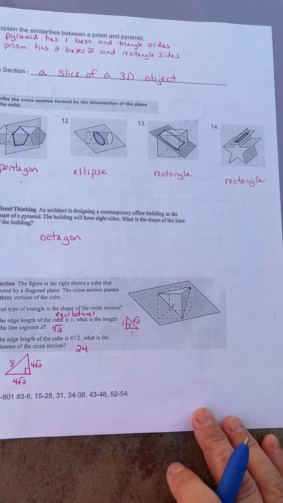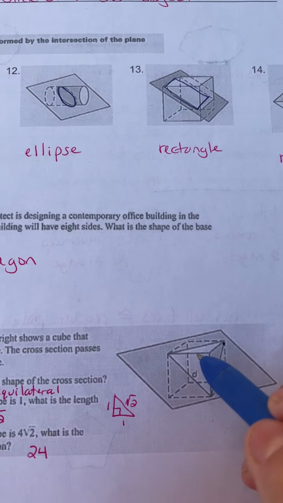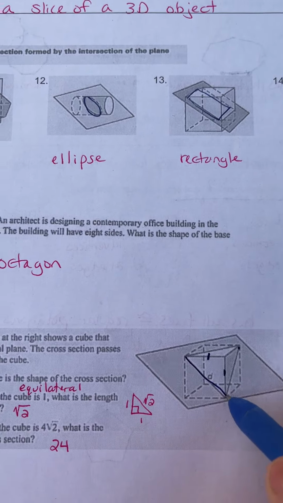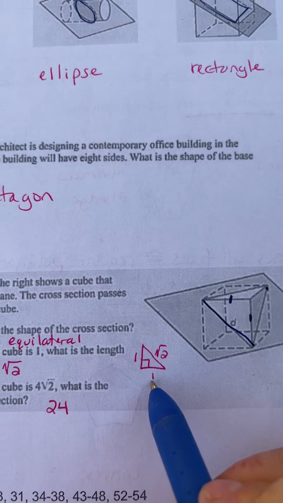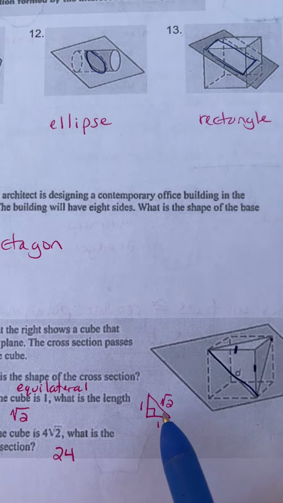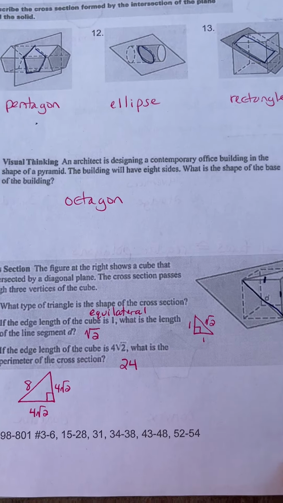If the edge length of the cube is 1, what's the length of the line segment? So what they're telling us is if this is 1 and this is 1, what is this? And I redrew that picture here for you. So if you have 1 and 1, we know that has to be a 45, 45, 90, which means that diagonal is going to be the square root of 2.